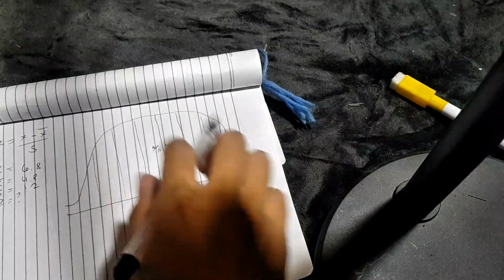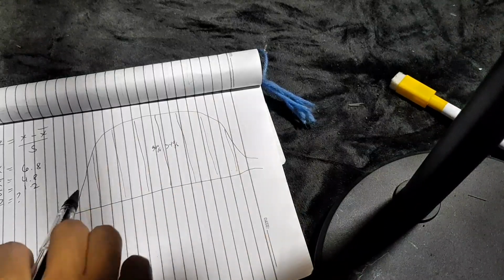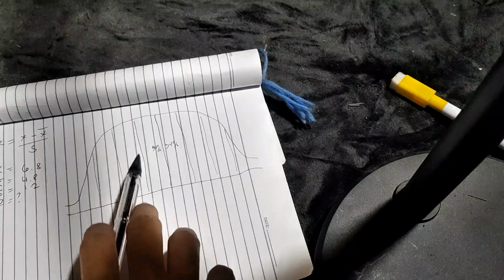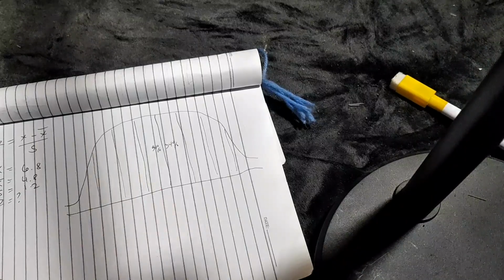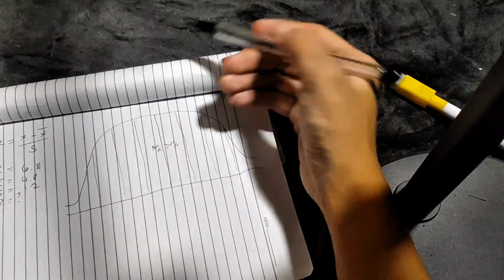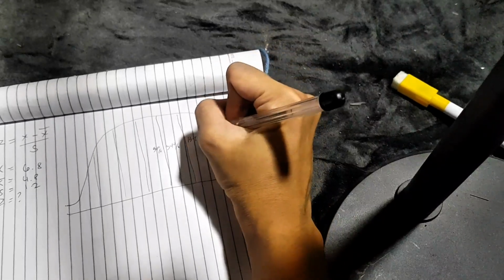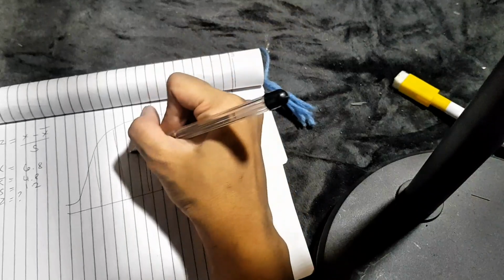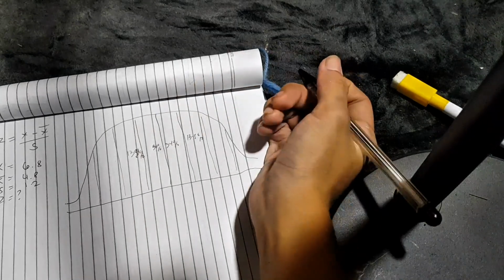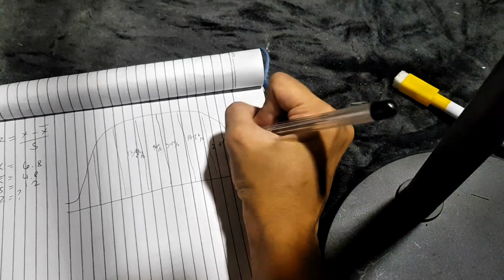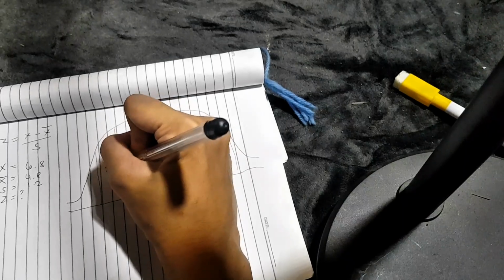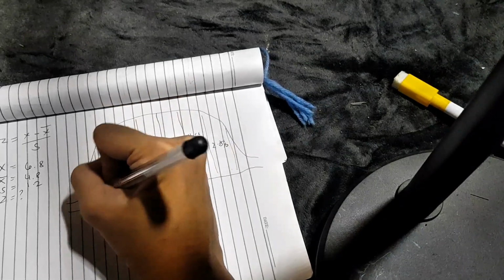Yung gagamitin talaga natin is yung sa normal distribution curve which is nakalagay dito is 34%, 13.5%. Also this one is 13.5%. 2.35%. The other one is 2.35%. 0.15%.